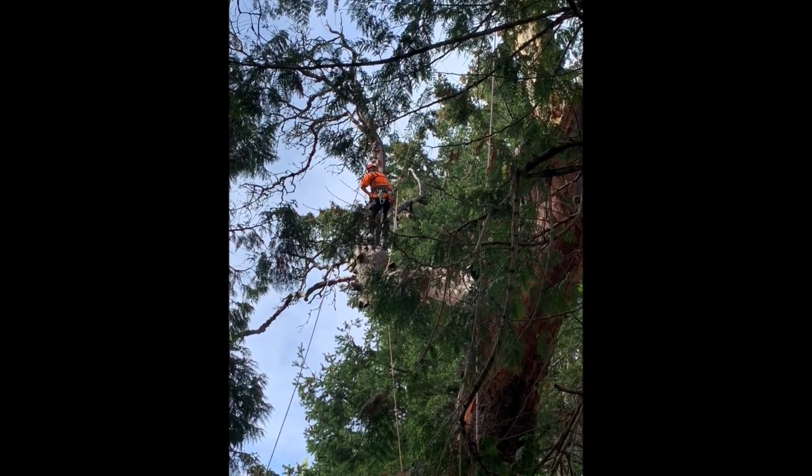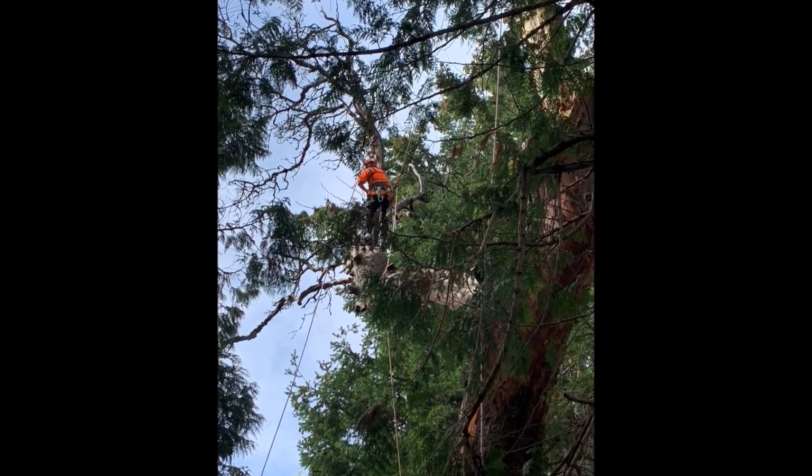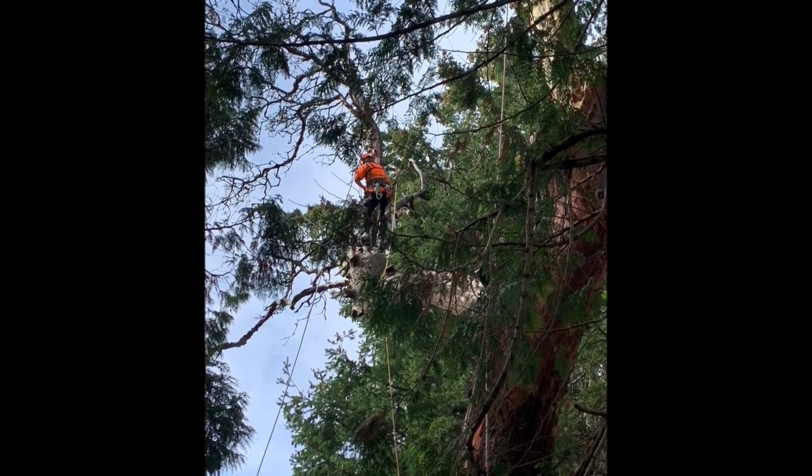There's a big dead piece at the back. It was hard to get a decent photo because of the trees that were being retained that were sort of in the way. But I did get a couple of pictures. I'm going to put one up right now. Okay, and that was tricky.